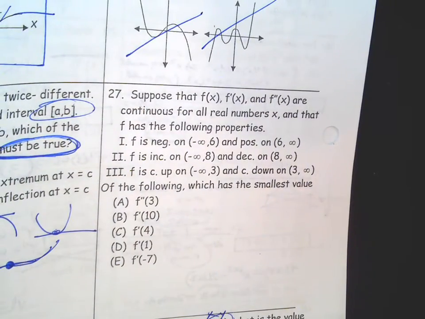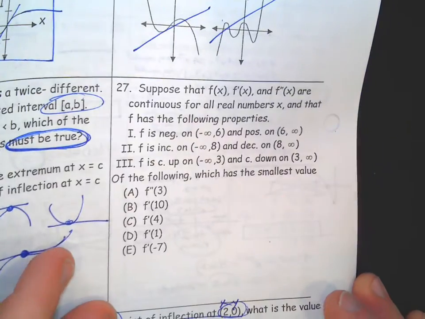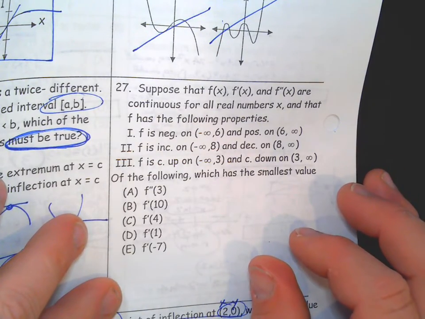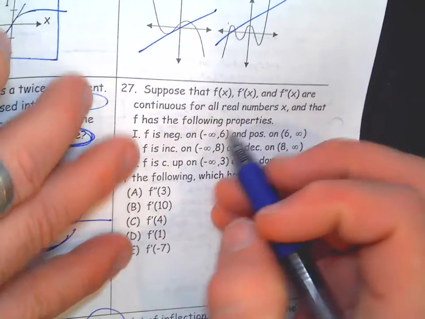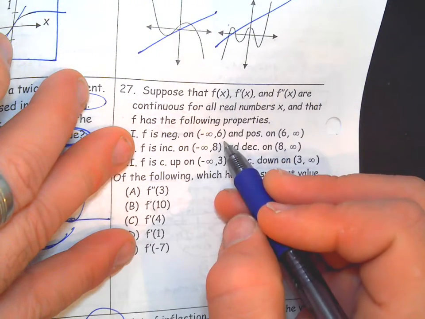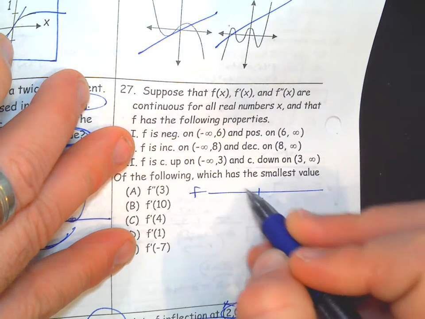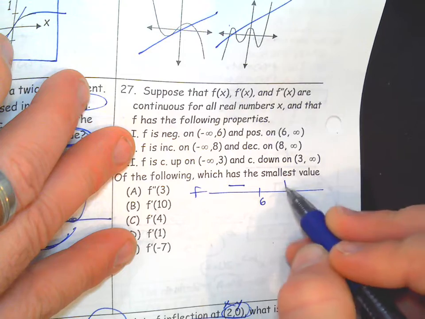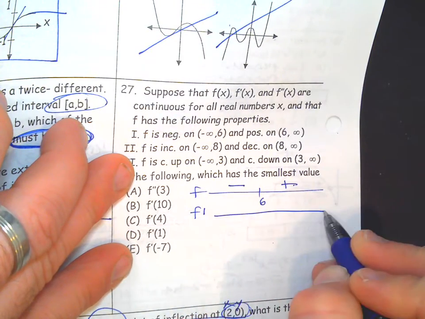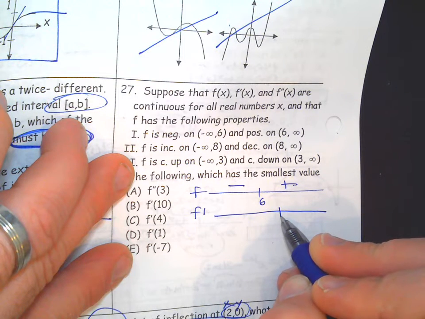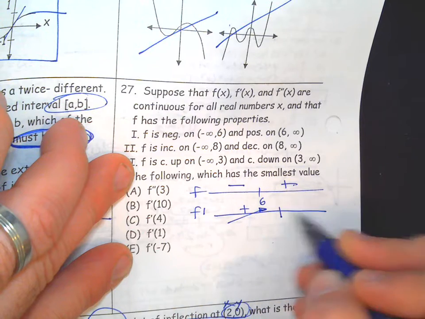27, these Roman numeral problems, kind of like 3 and 1. You've got to get all 3 right to get the whole thing right. Suppose that f prime and f double prime are continuous for all real numbers and that f has the following properties. f is negative from negative infinity to 6, so f is negative and positive. f prime is increasing on negative infinity to 8. So positive first derivative, increasing and decreasing.